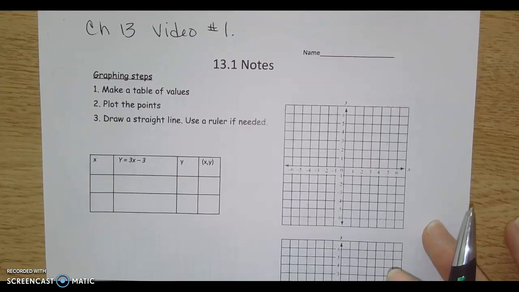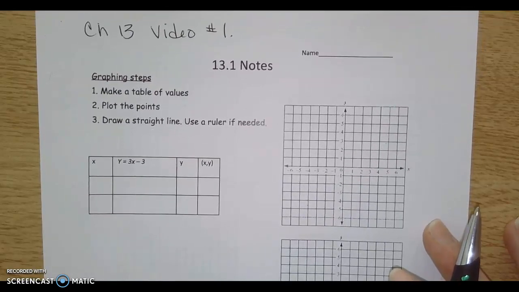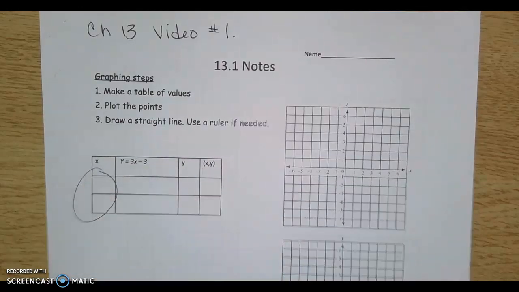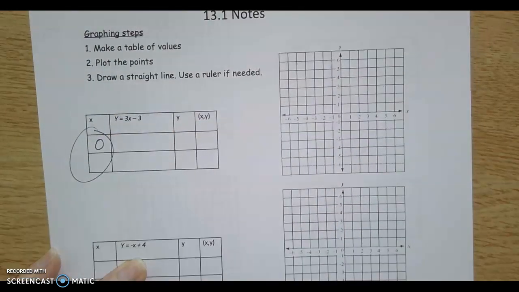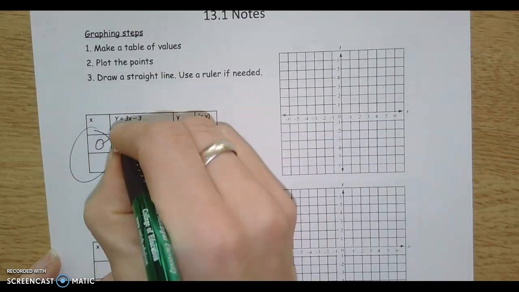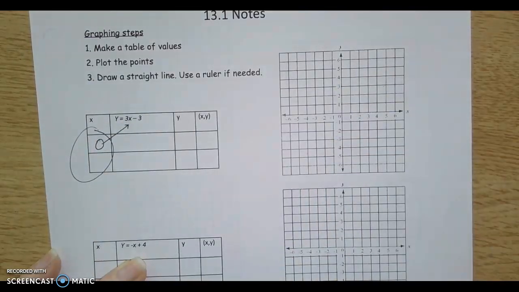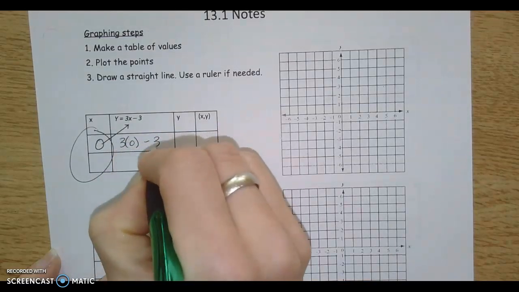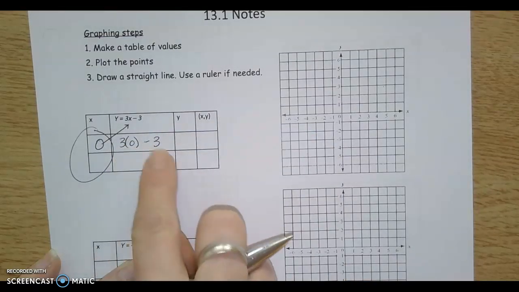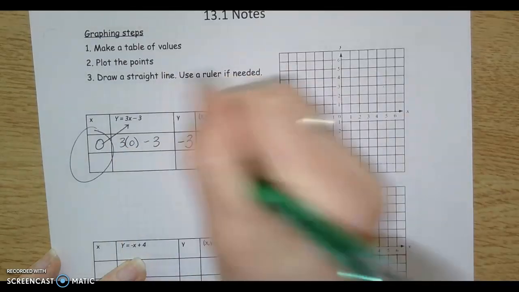So here's our first example. y equals 3x minus 3. You get to pick what values you want to plug in for x. Okay, 0 is usually a good easy one to do. So if I plug in 0 for x, I'm going to substitute it in there and work it out. Well, 3 times 0 minus 3. 0 minus 3, so I get negative 3.